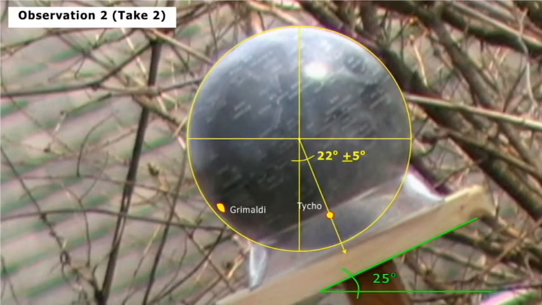You can see there's an angle of tilt here of 25 degrees, which gave me my prediction of 22 degrees with my margin of error of plus or minus 5, which would have been 27 degrees. My moon, looking at it as if I was looking at the disk of the moon in the sky, seems to have been correct. What was incorrect was the tilt. It was not 25 degrees.